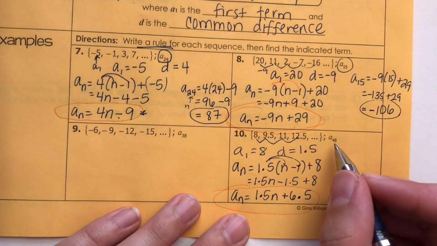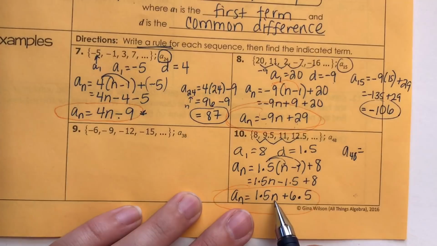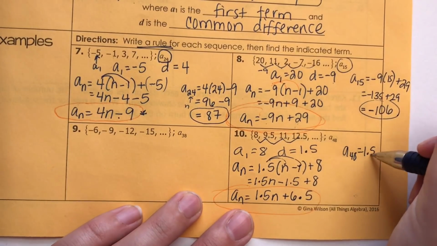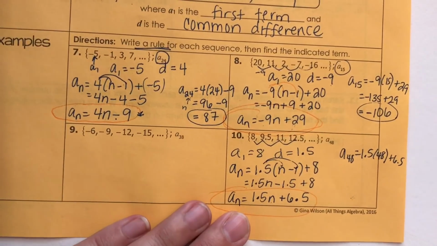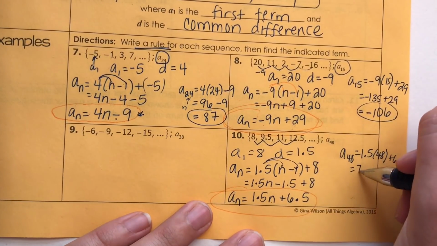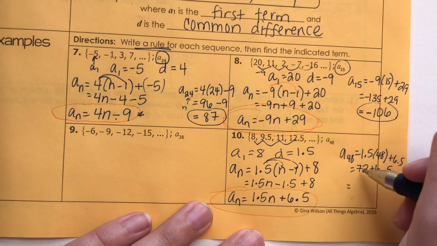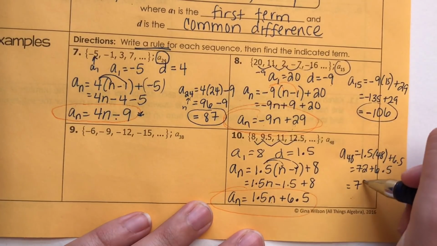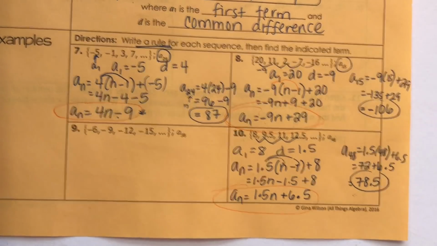And then we can just use that to find A48. Which means we're just going to put 48 here, so 1.5 times 48 plus 6.5. And when you calculate that out, this part here ends up being 72, plus 6.5 is 78.5. All right, thank you.